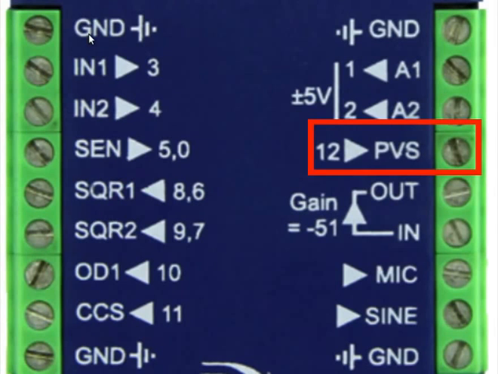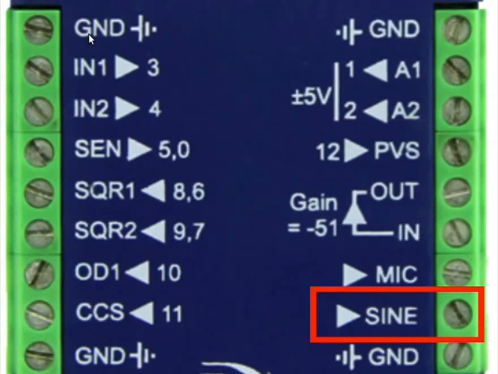PVS is programmable voltage source. It is used to deliver voltages between 0 to 5 volts range with a minimum step of 1.25 millivolts and can deliver up to 5 milliamps. Sine delivers a constant frequency around 150 Hz at an amplitude around 4 volts.